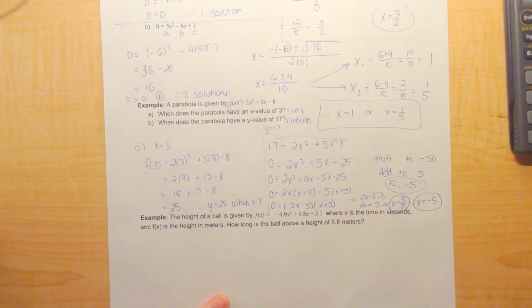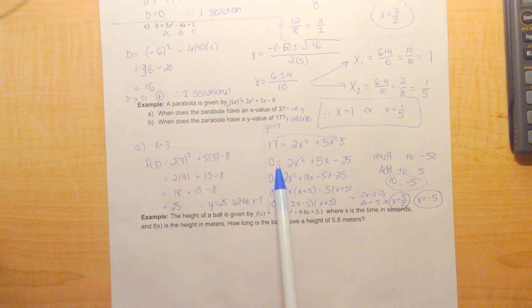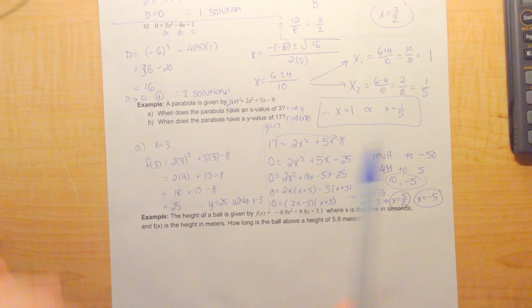Sometimes you can do these by inspection, and if you can, that's awesome. Other times you may need to solve for both factors, and I'm okay with both of them. If you wanted to do quadratic formula to solve the rest of this, I'm okay with that as well. The only thing I'm going to be really picky on is that you have to move this over. You always need a 0 here. Quadratic formula and factoring won't work unless this guy's at 0.